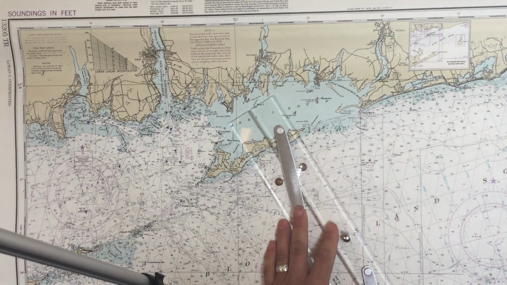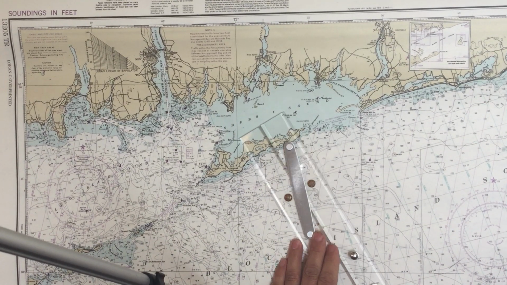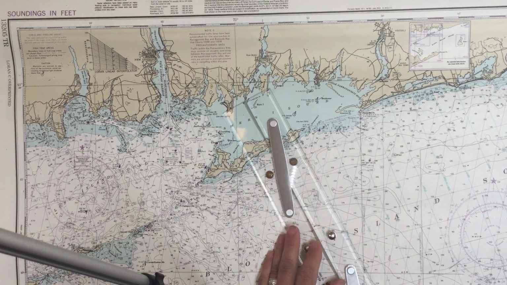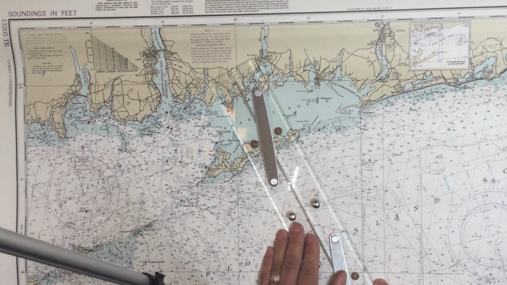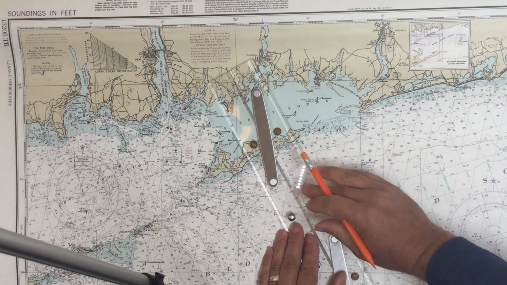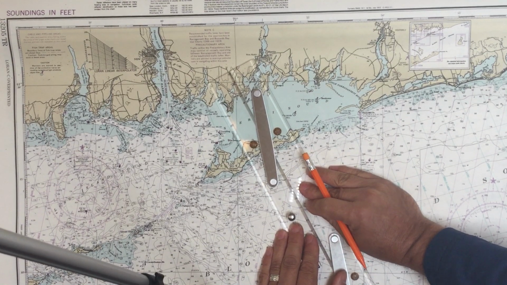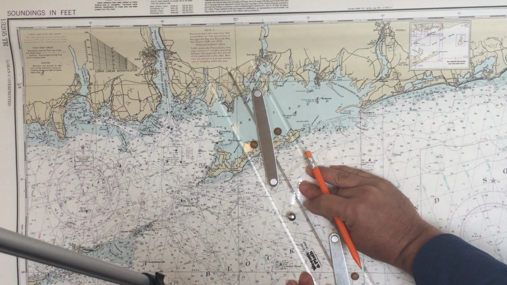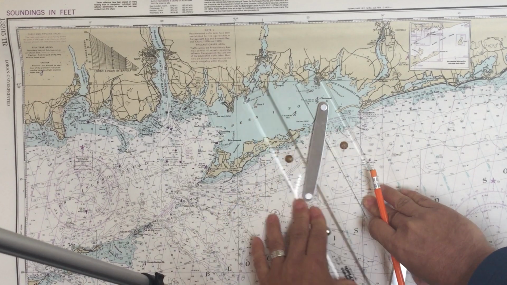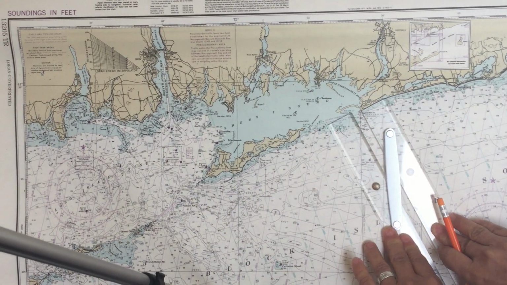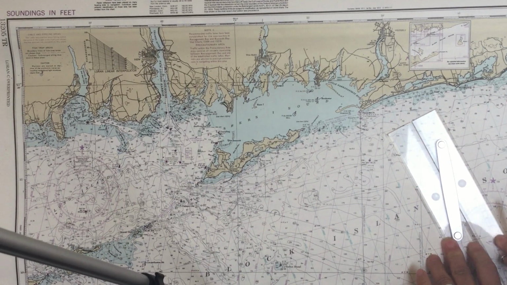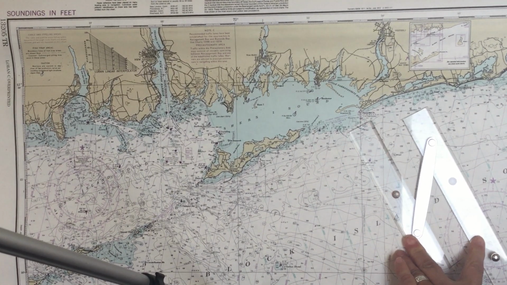And then I can walk it over to the compass. So I'm going to go from the DR to the ending position. I'm going to walk that over here to the compass, and I'm going to, whoops, it went a little bit past it.